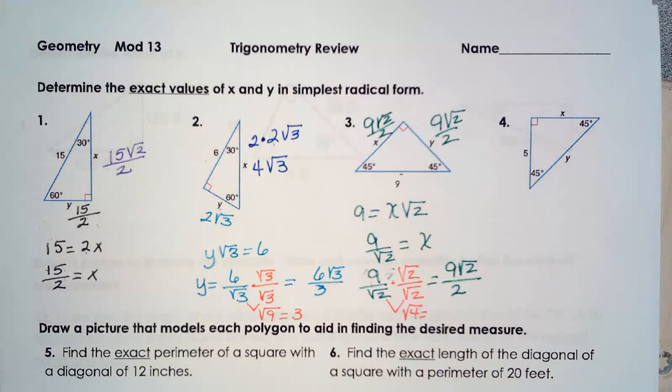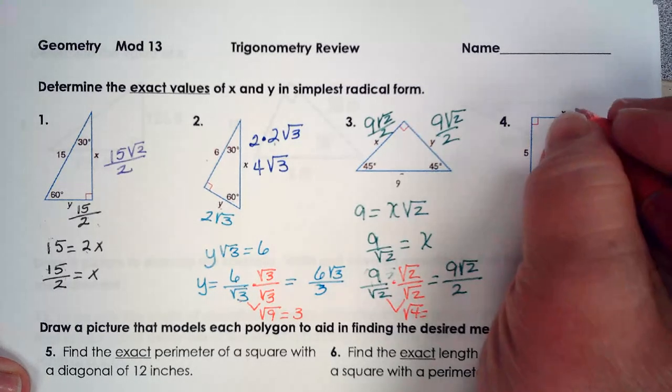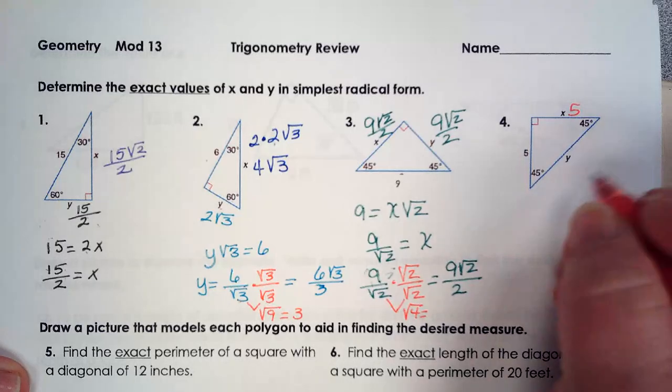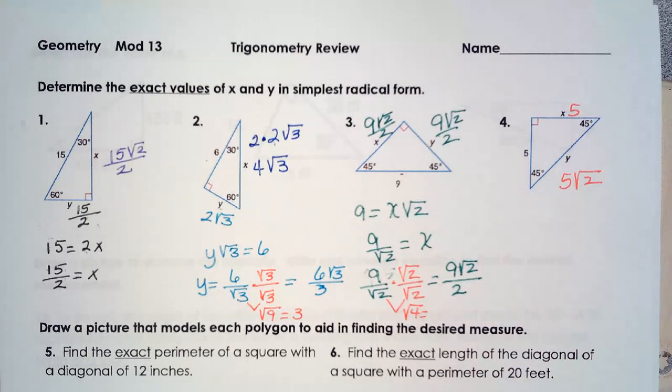And the last one is actually the easiest one. All I have to do, I know that if this leg is 5, the other leg has to be 5 also. And this is 5 times the square root of 2, and I'm done.